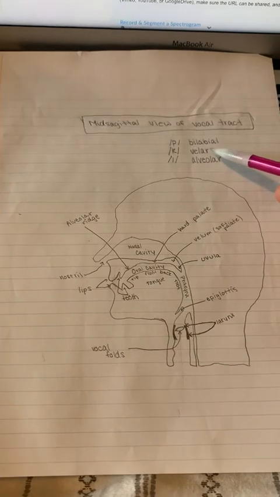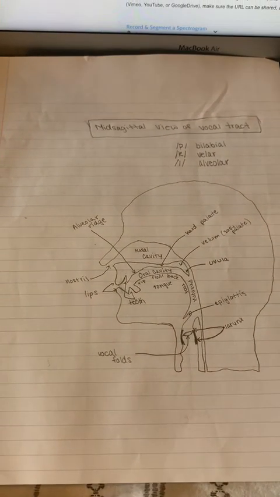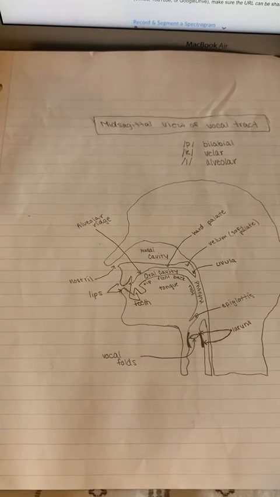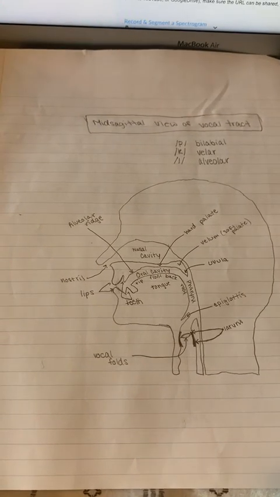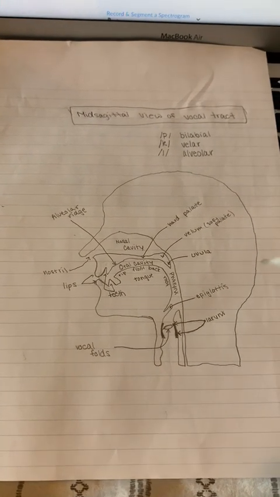Okay, next we're going to do our velar K. So similarly, we're going to build up that subglottal air pressure again and push the vocal folds apart. For our phonatory system, K is voiceless again, so there will not be any vibrating of the vocal folds here.